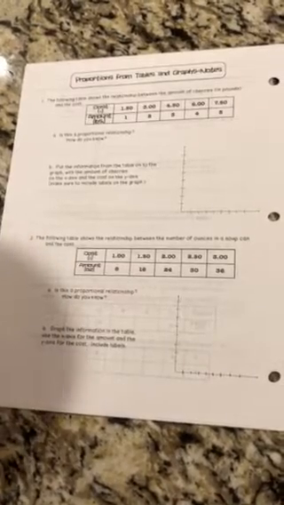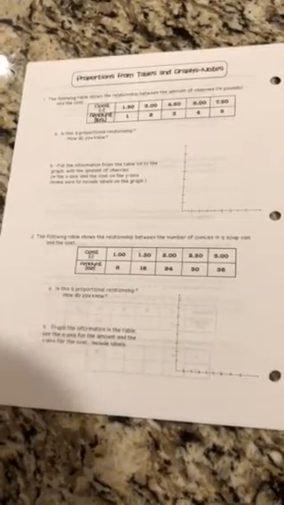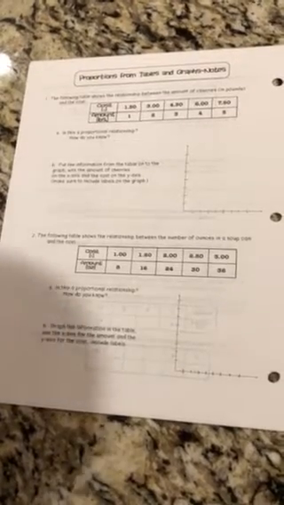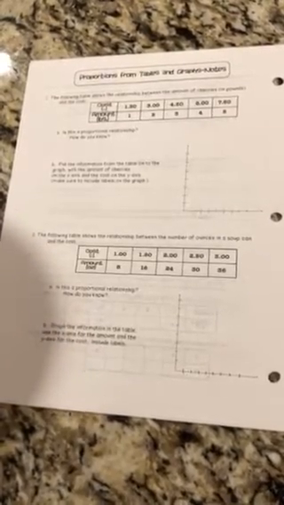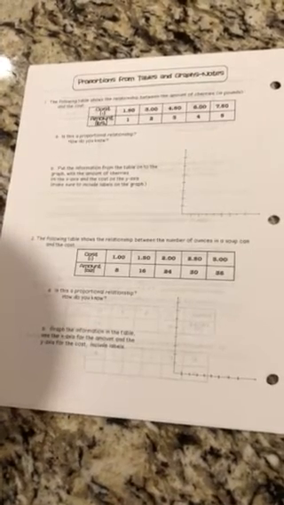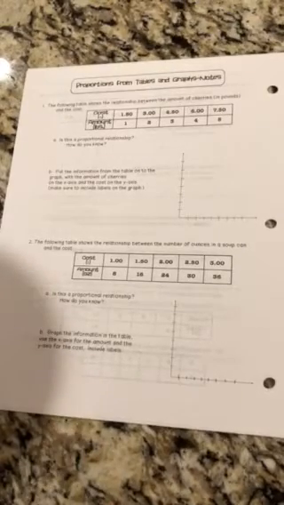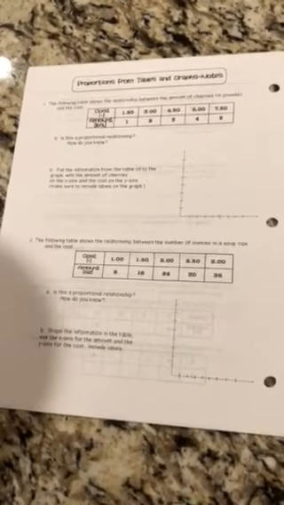Anyway, here we go. Okay, so we're going to do proportions from tables and graphs. Notes. So we're going to take notes. Super fun. It says the following shows the relationship between the amount of cherries in pounds and the cost in dollars. First thing we got to do: is this a proportional relationship? How do you know?